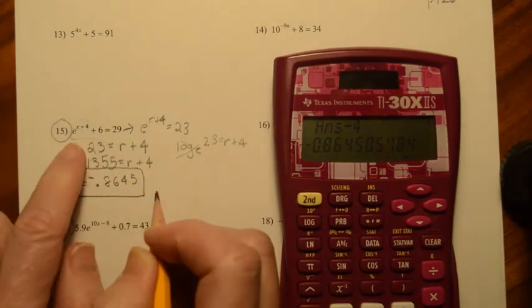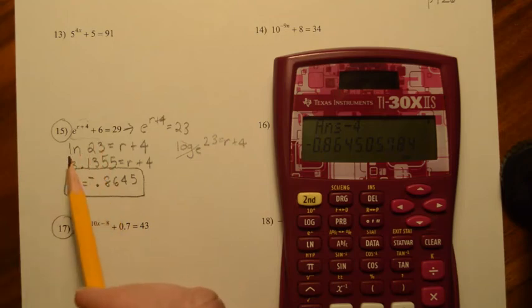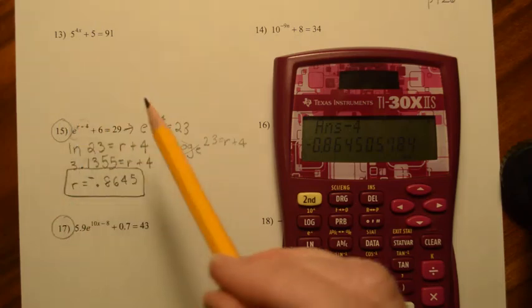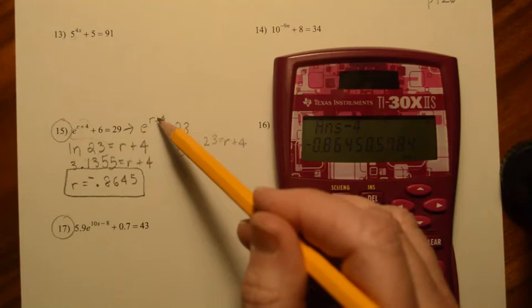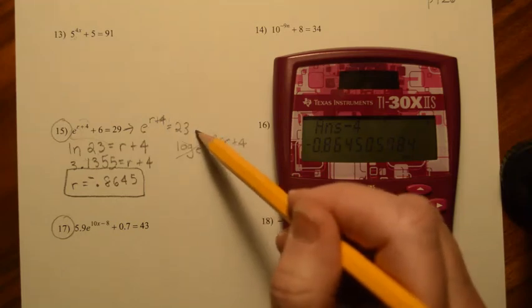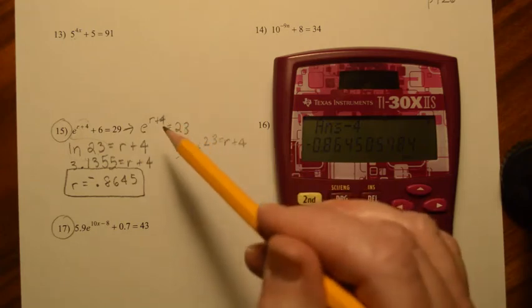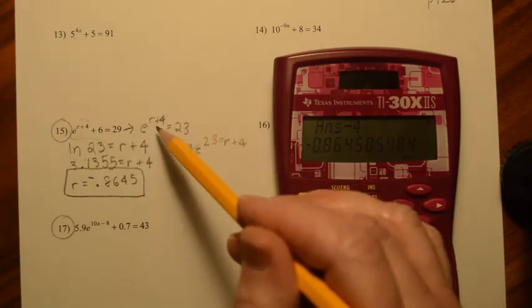All right, the problem with the e's, they're easier to solve, but I just have a hard time with intuition on these, like I did when the base was a whole number. If we're saying e to what power equals 23, I don't really know, because e is around 2.7, so I can't use my whole number intuition.